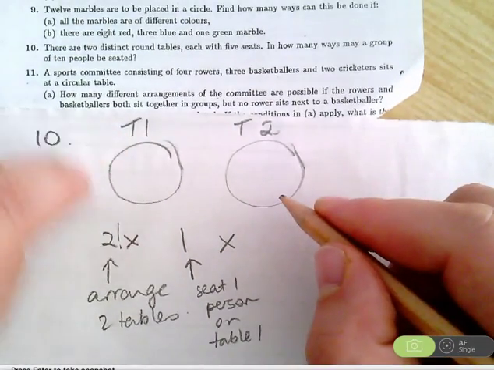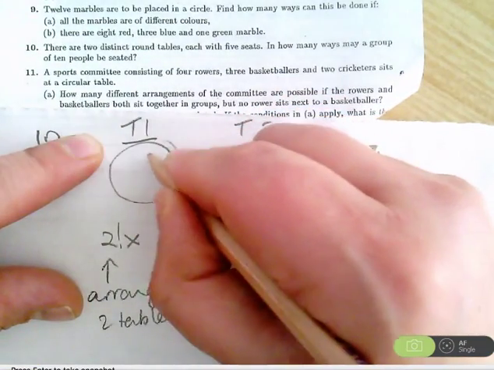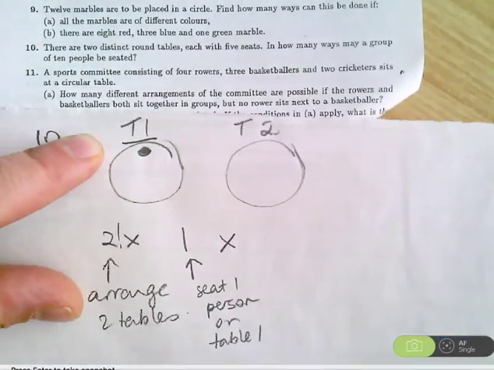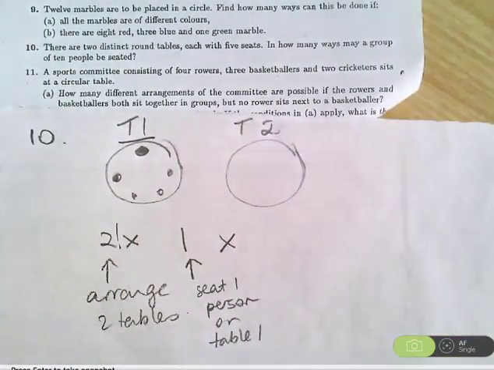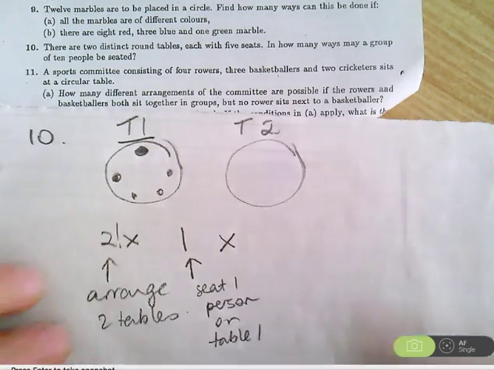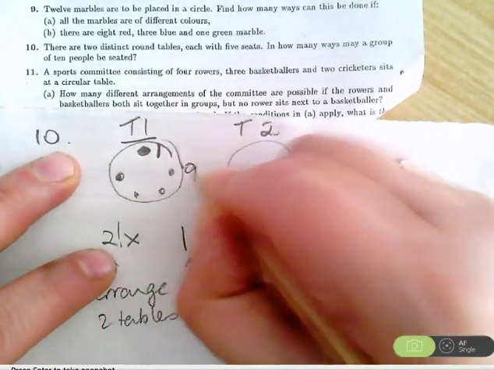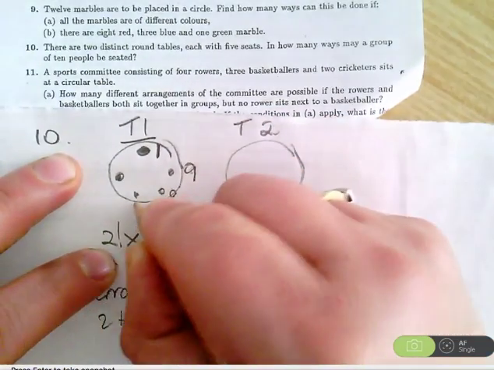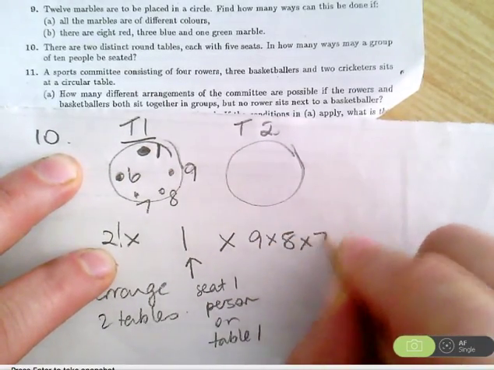Now, one person's there, table 1, I've got one person sat down. How many more people can sit at that table? 4, not 4 factorial. I've only sat one person down. There are 10 people that I'm trying to sit. Isn't it 9? No, it's 9 times 8. So one person sits, then 9 people could sit there. 8, 7, 6. So 9 times 8 times 7 times 6.